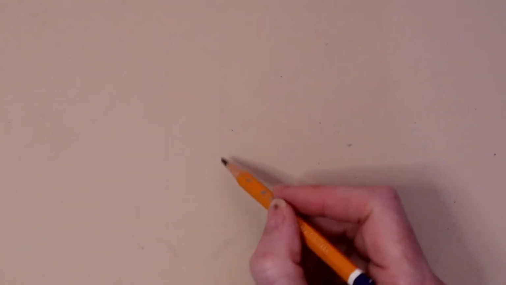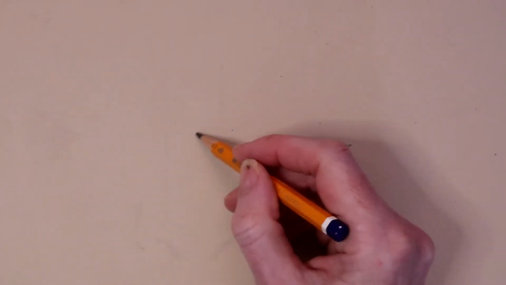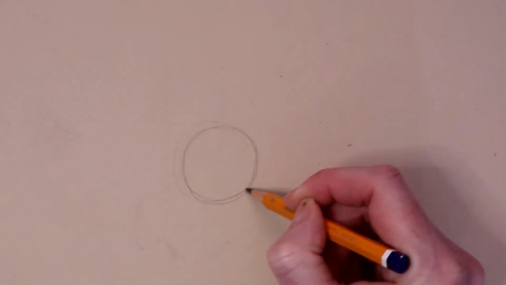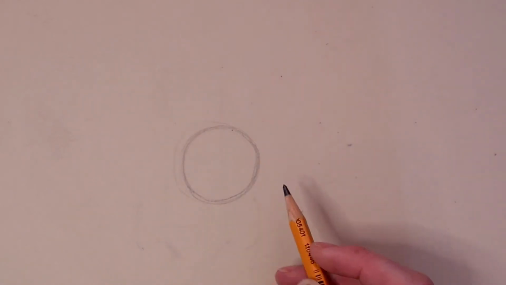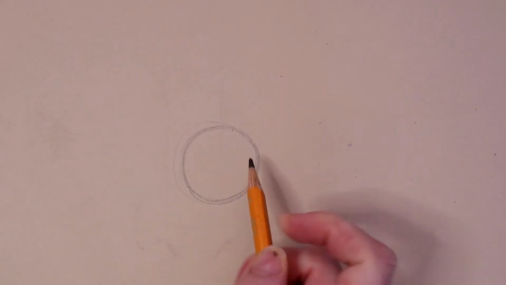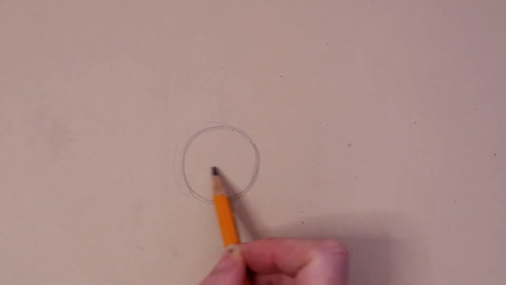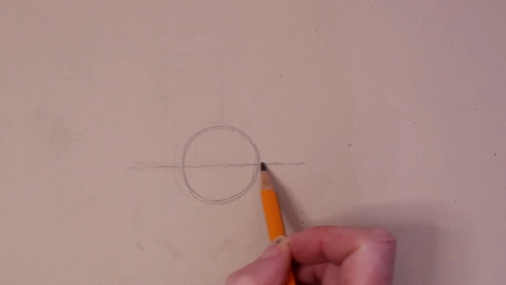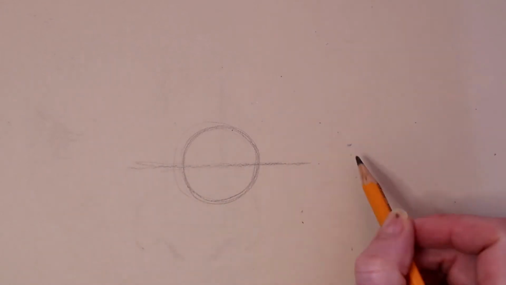So let's start off with a simple circle. Nice round circle there. And that's going to be the end of the nose. So that's going to include the tip of the nose. So let's draw a line through the circle, and that will be the tip of the nose.